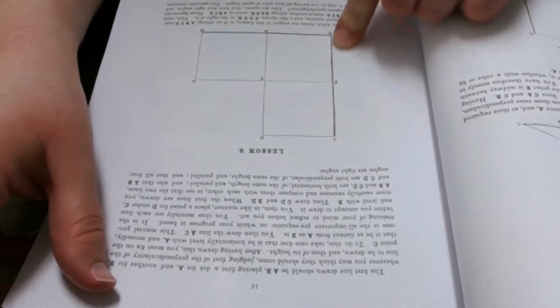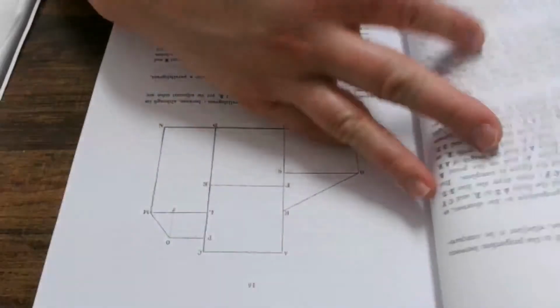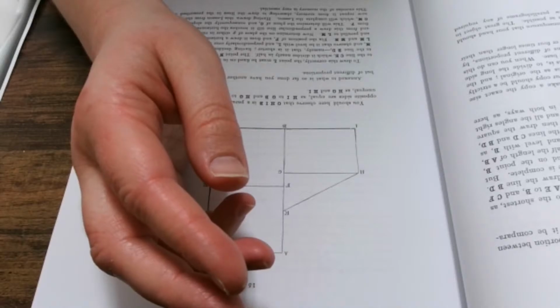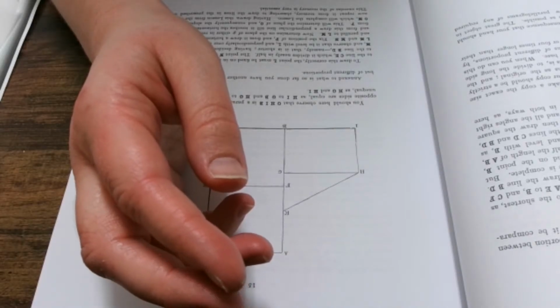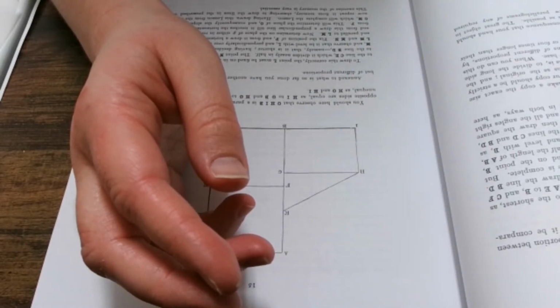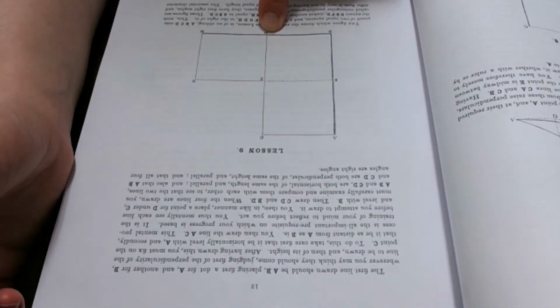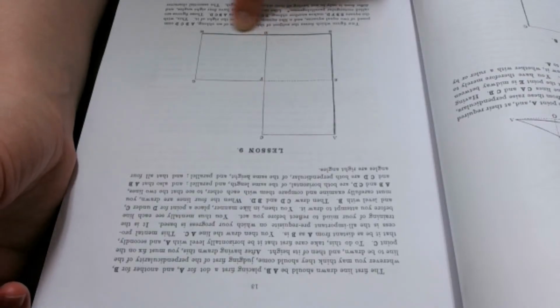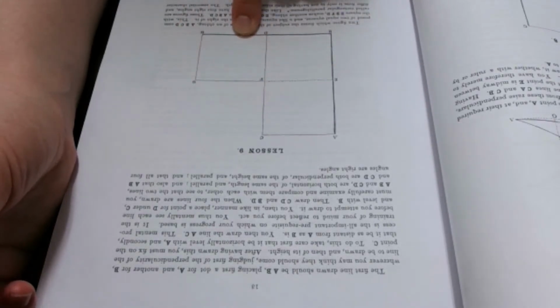So this is the line. Then draw CD. And then next, draw this one.